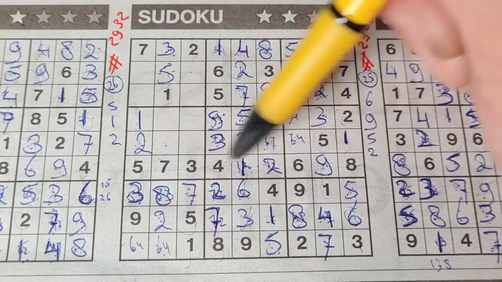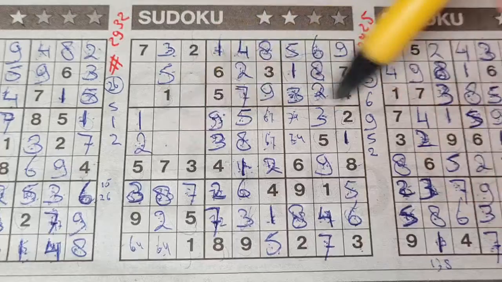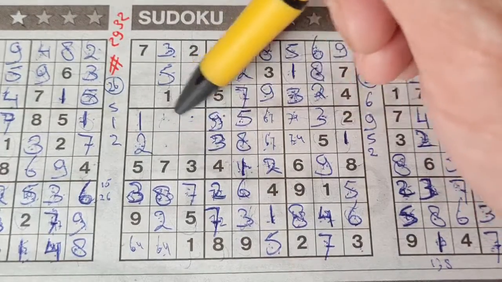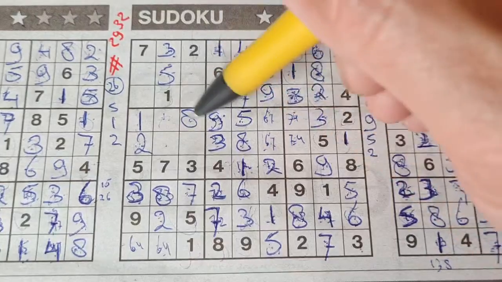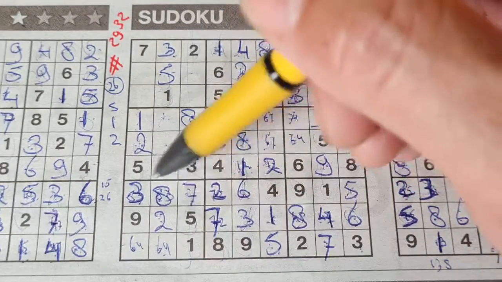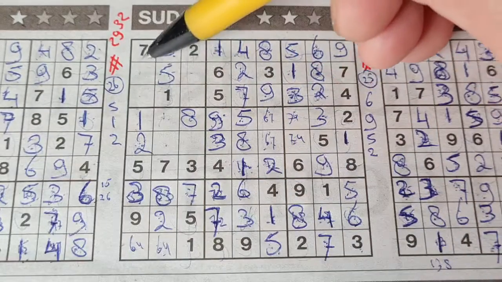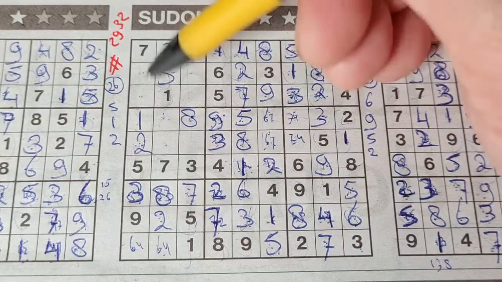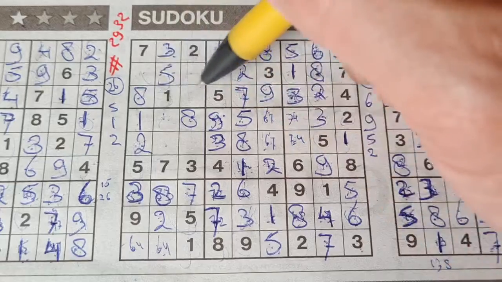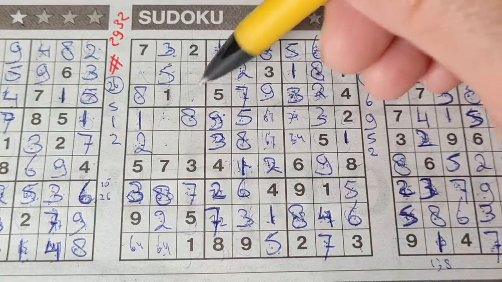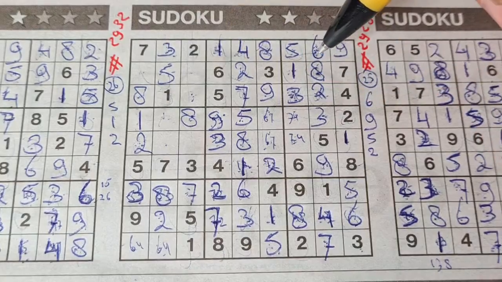Then 8 in this row, 8 in the middle row, so on the row above. The only 2 places for the 8 should be here or there. We see there, and 8, no 8 there. 8 should be there. 8 in the third column, 8 in the second column. So in the first column, the only 2 places for the 8 should be here or there. We see there, and 8, no 8 there. 8 should be there. 1 number left in this row, the third row for the number 6, I believe.